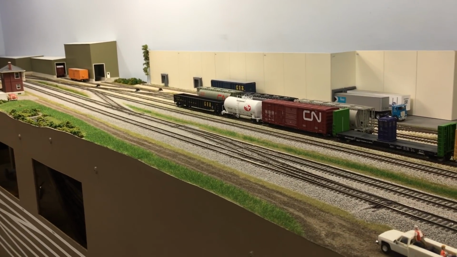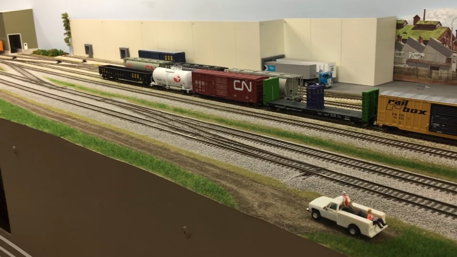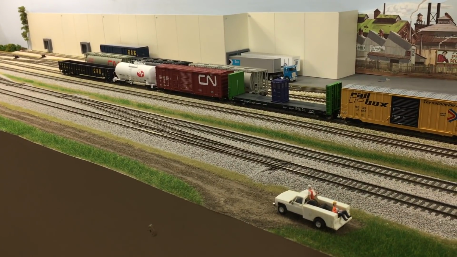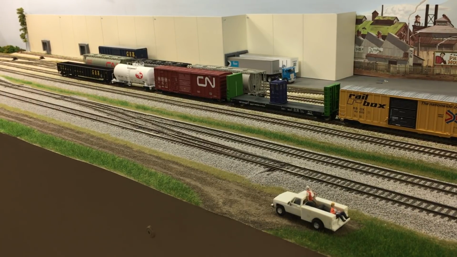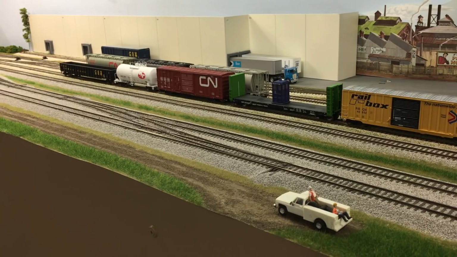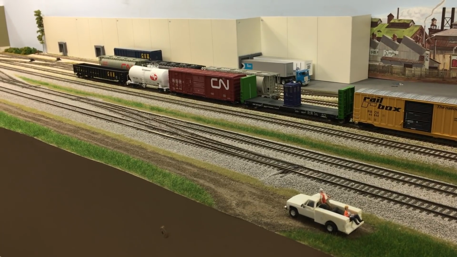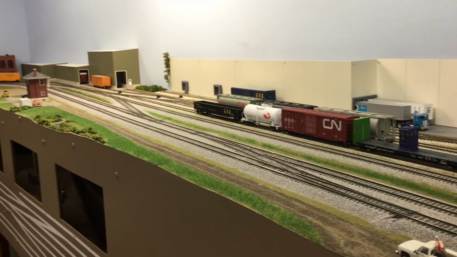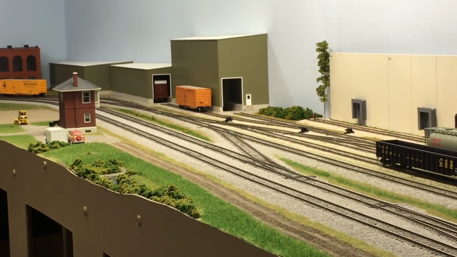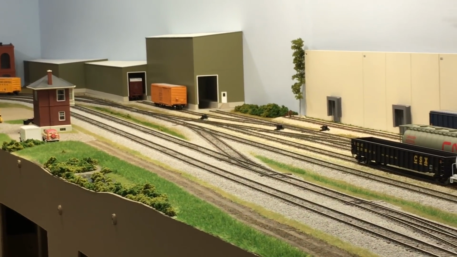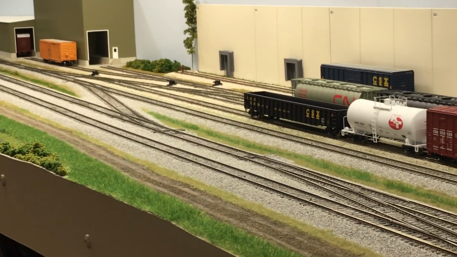This dirt road where you see the company vehicle is to access the signal bridge that I've yet to install here. So this is like a small interlocking area. There'll be a signal bridge here and another one off in the distance where the switch tower is that guards the movements in and out of the yard through these crossovers.